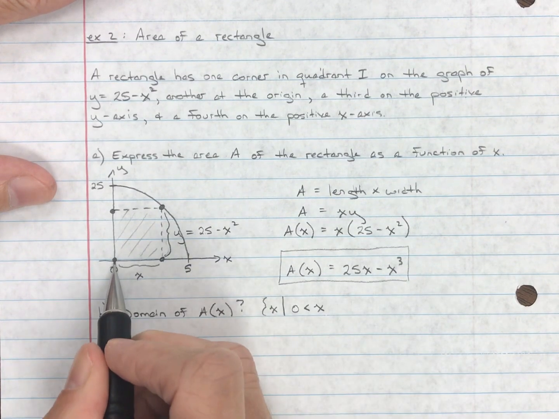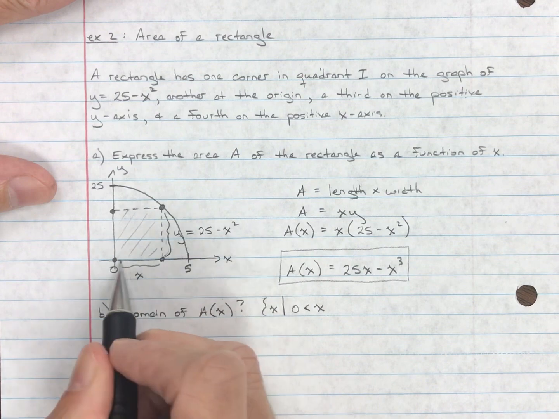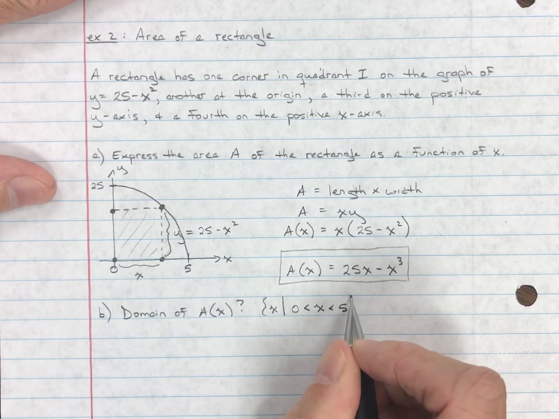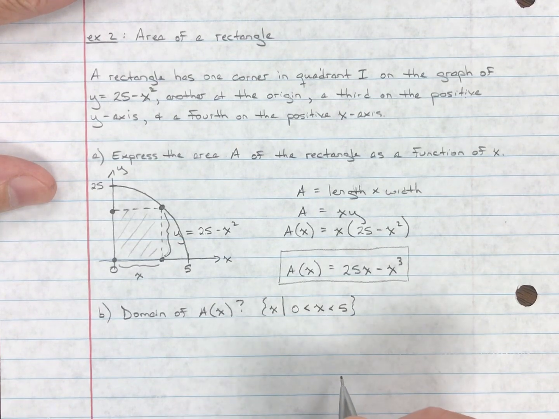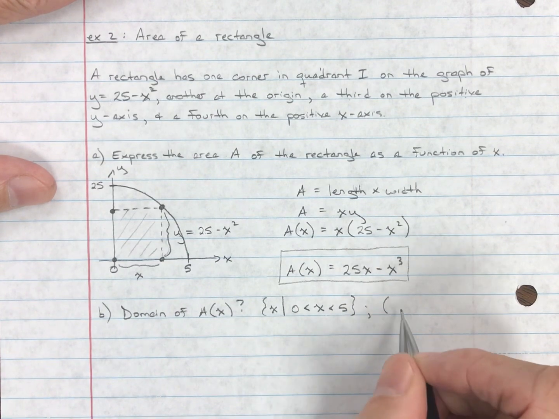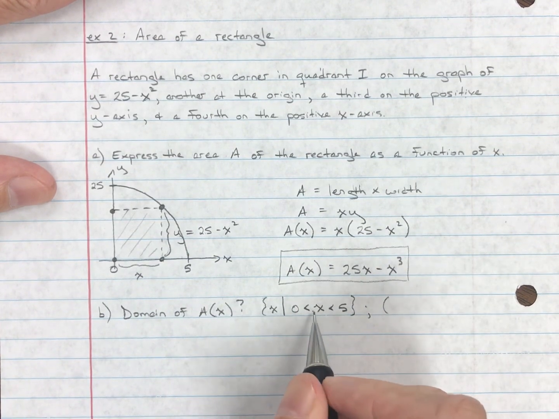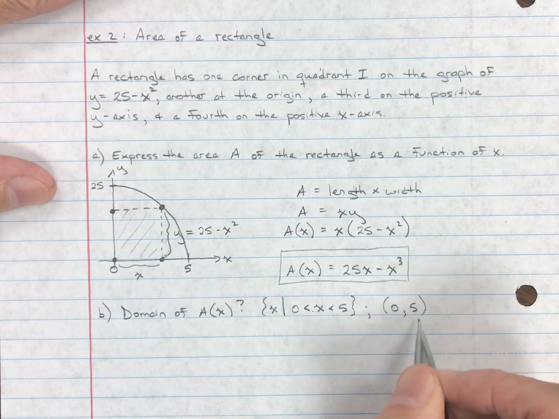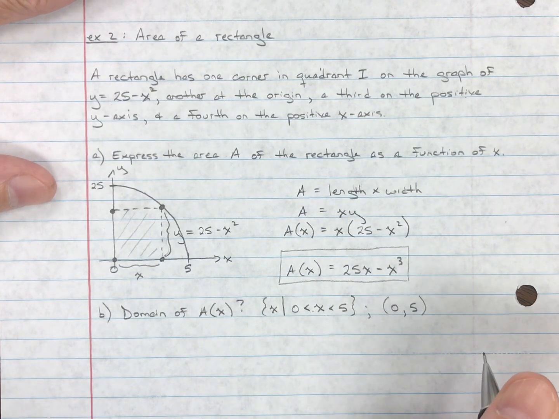And again, x can't be 5 because then you just have a line. You don't have a rectangle. And x is less than 5. That's our domain. X is between 0 and 5 in set notation. In interval notation, because it's not equal to, it's just less than, we use parentheses.